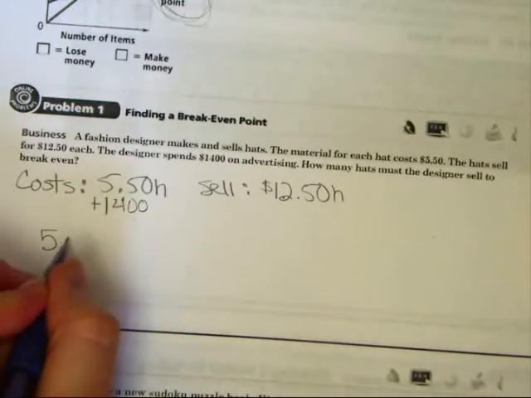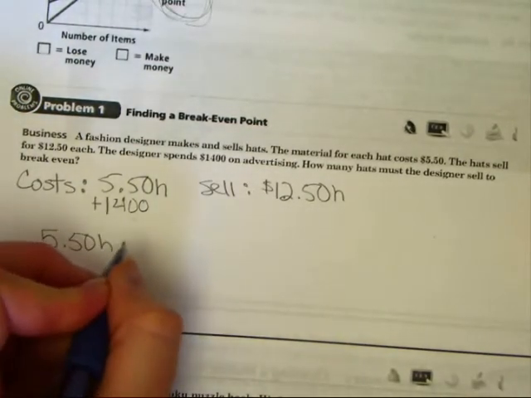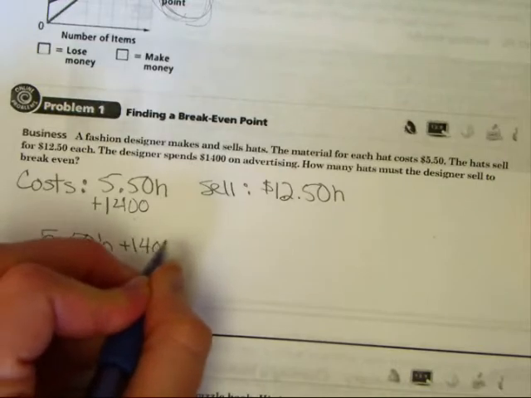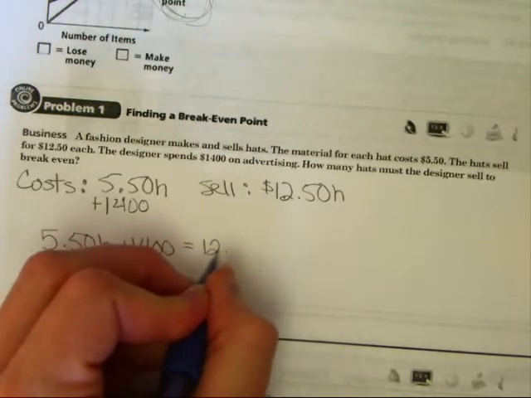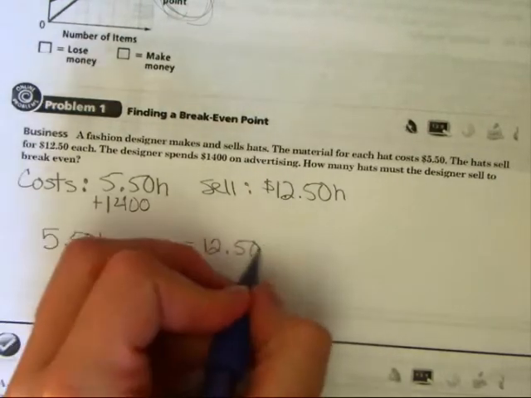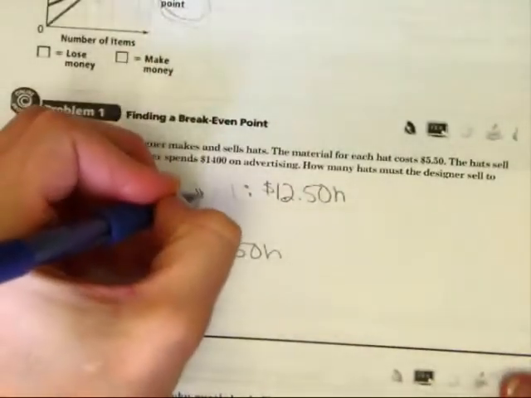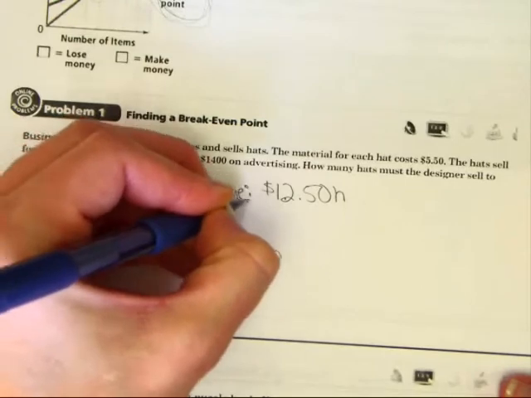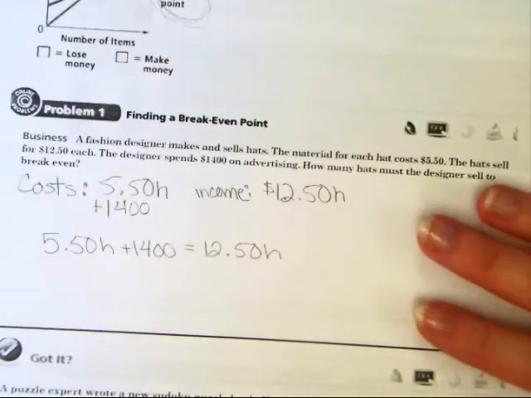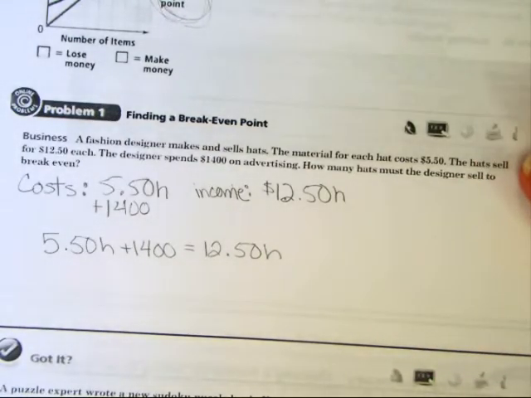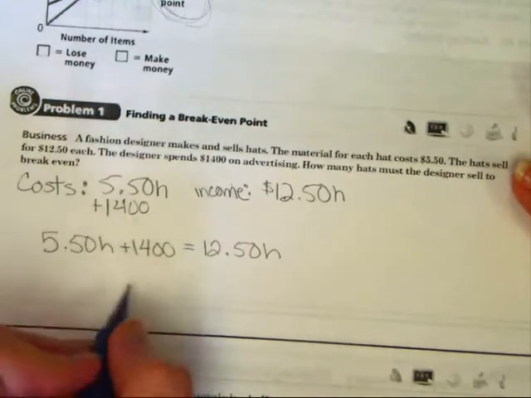So the cost, $5.50H plus $1,400, when is that going to equal her income? And if you want to change this word selling to income, it might make it easier for you to understand. Okay? Now we're just going to solve this like a basic Algebra 1 equation. Take away $5.50H from both sides.